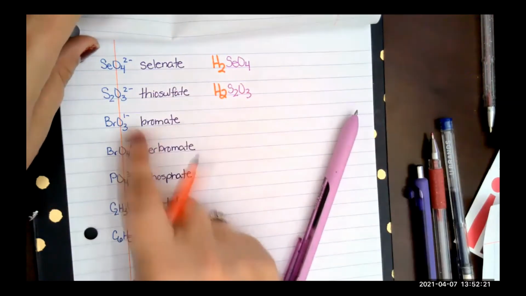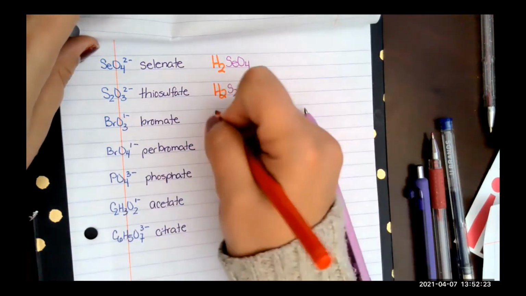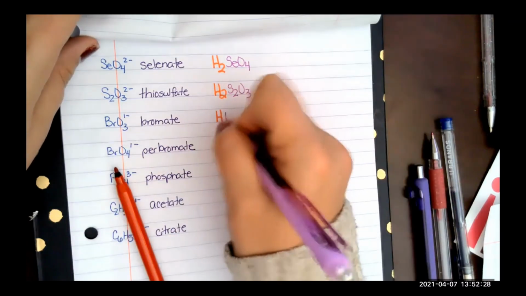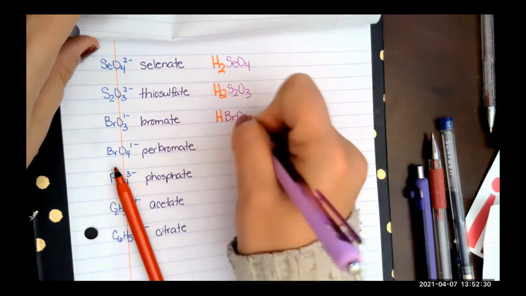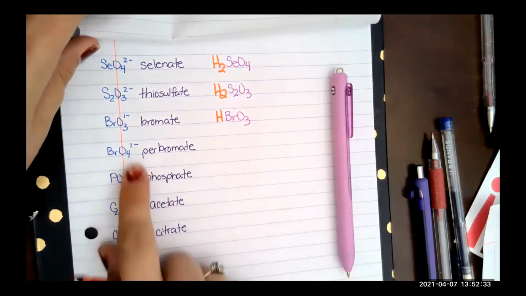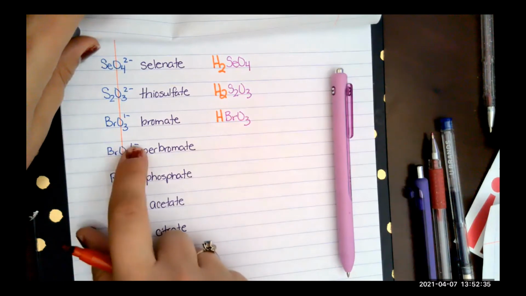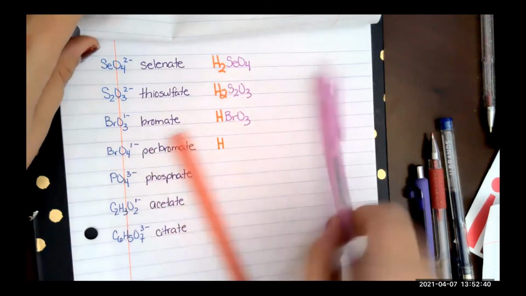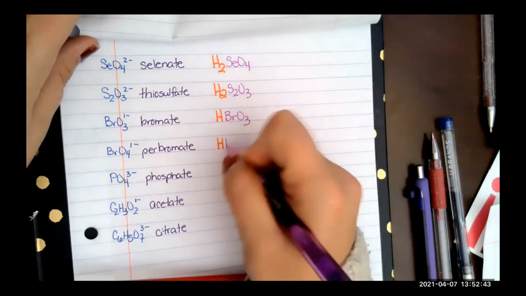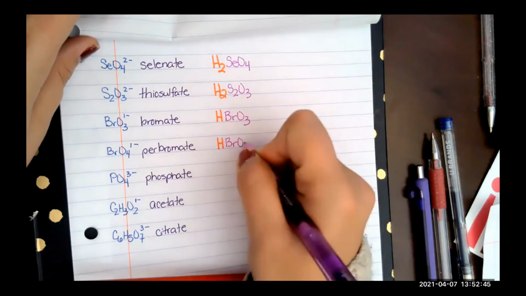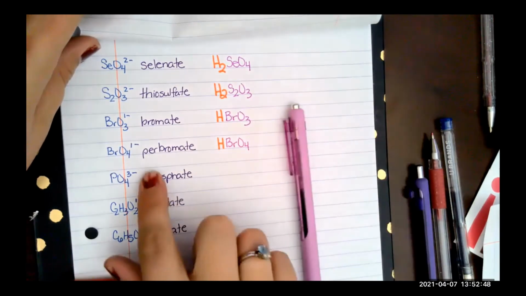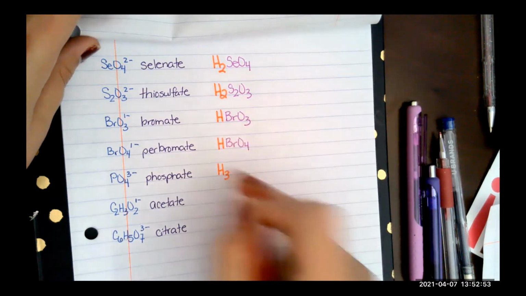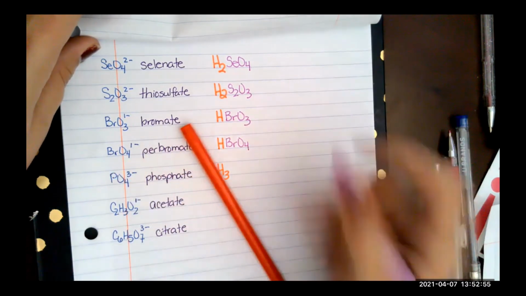For bromate, the charge is 1, so it's H, BrO3. For perbromate, it's BrO4 1 minus. The charge is 1 minus, so it's 1 hydrogen, and you write BrO4. For phosphate, the charge is 3, so you go H3 because you have to say how many hydrogens you need, and then it's PO4.